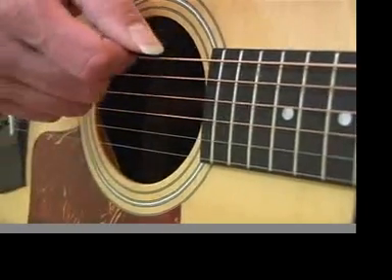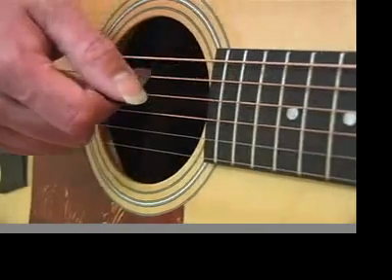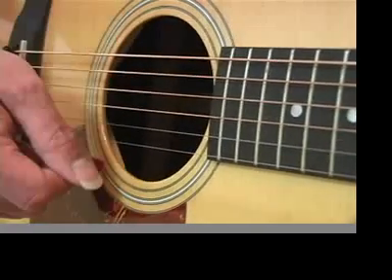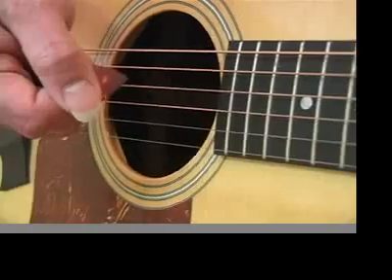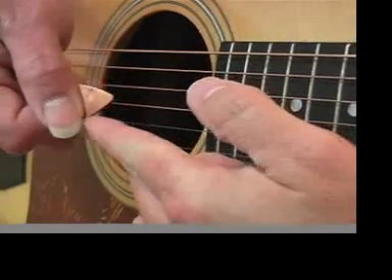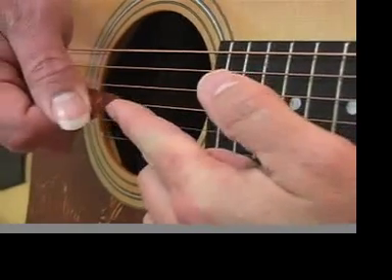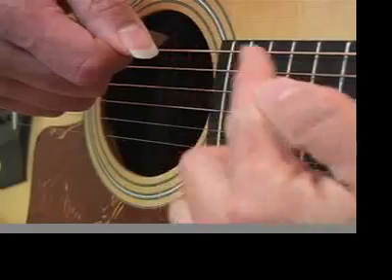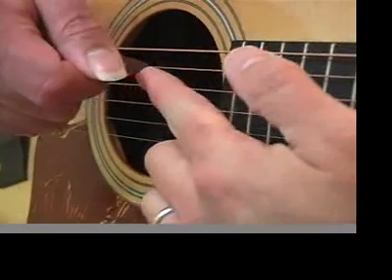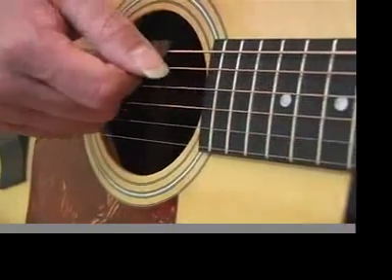Now, what was happening on the downstroke, or the down strum, is this part of the pick that was facing the front of the guitar, the head of the guitar, was hitting the strings.